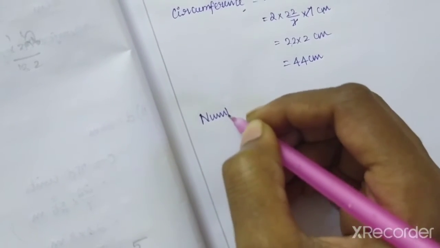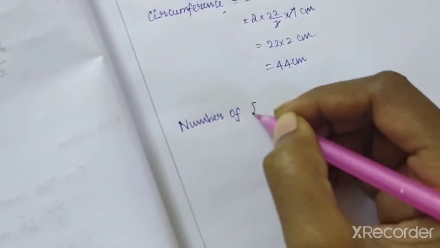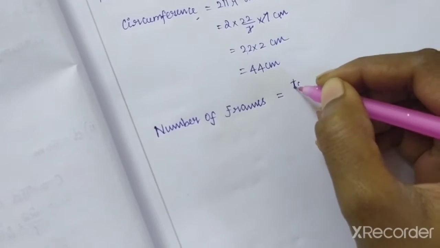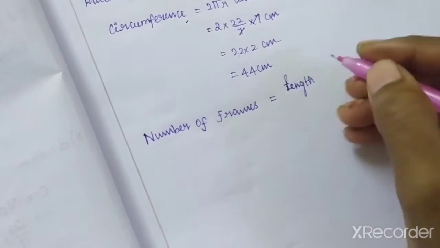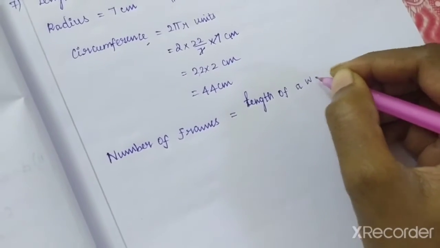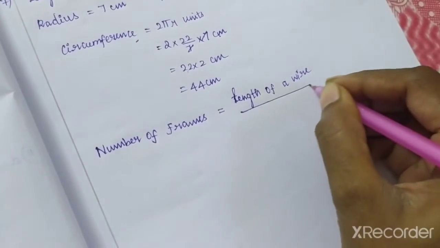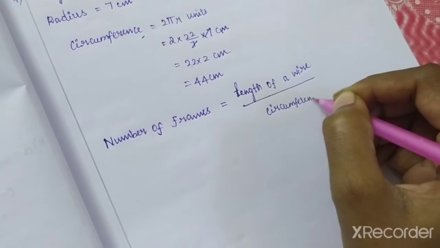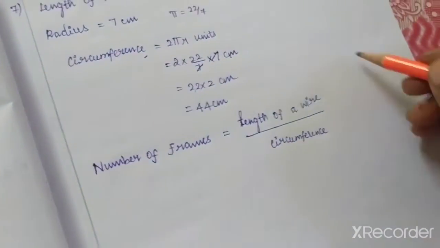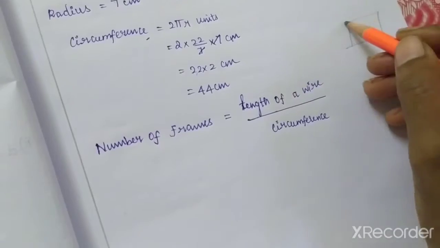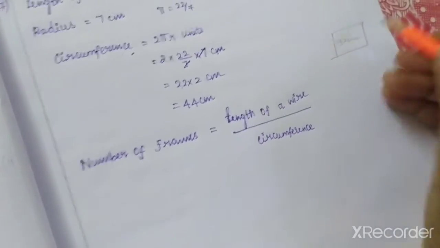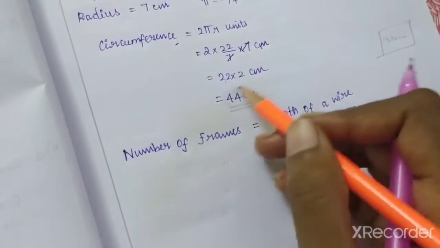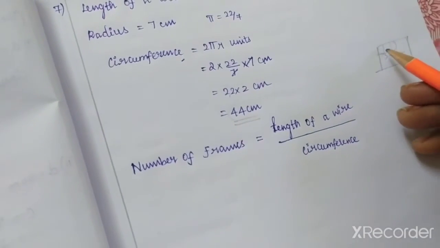So we need the number of frames. Number of frames equal to length of the wire by circumference. For example, we are having a cloth like this, which is 1320 centimeter. I want to separate 44 parts from this cloth. So how can I do it? By using division, by cutting.